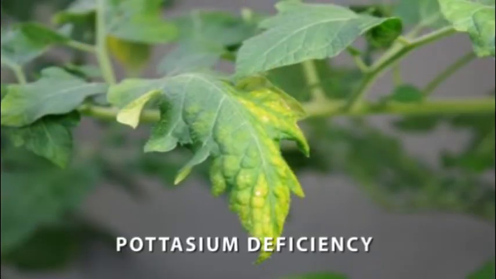Potassium deficiency. Some of these leaves show marginal necrosis, tip burn, others at a more advanced deficiency status show necrosis in the interveinal spaces between the main veins along with interveinal chlorosis. This group of symptoms is very characteristic of K deficiency symptoms.